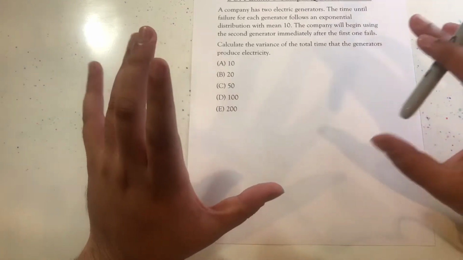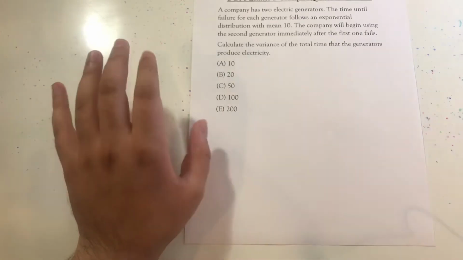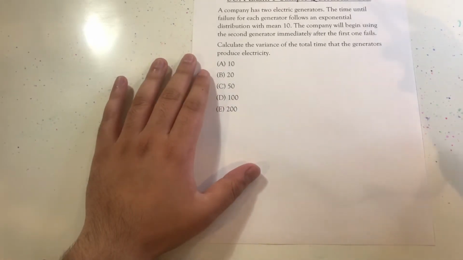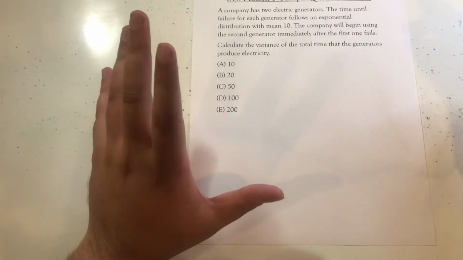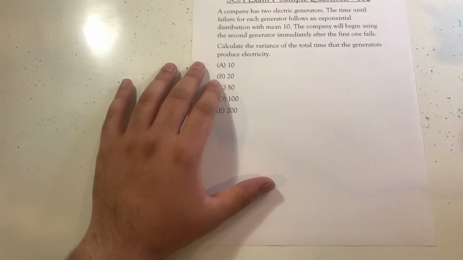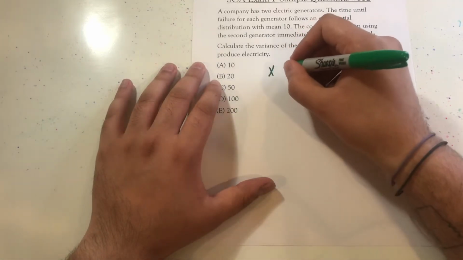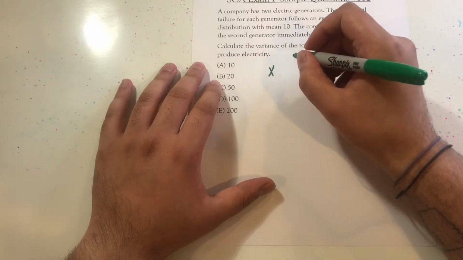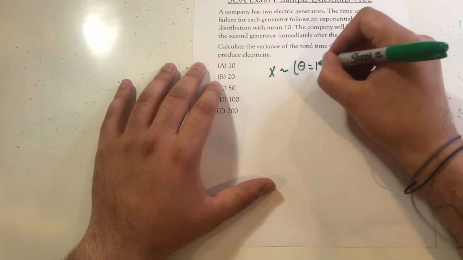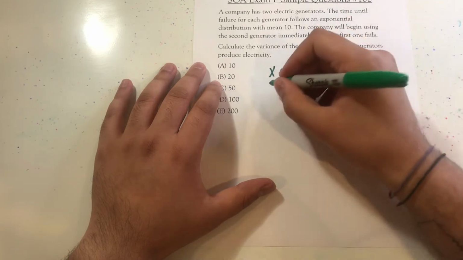Okay, so very short, sweet, simple problem. So let's say X is the amount of time the first generator takes, Y is the amount of time until the second generator takes to fail, right? They're both exponential with mean 10. So X is exponential with a value of theta equaling 10, and so is Y.